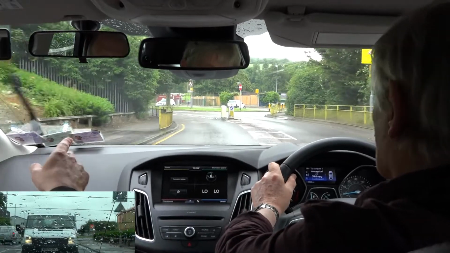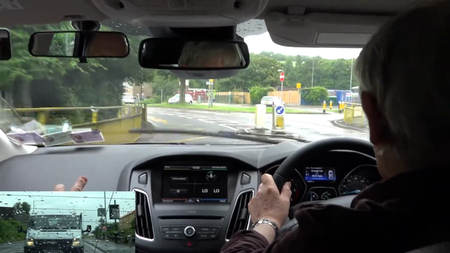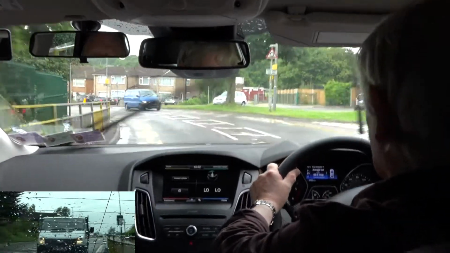So is this a pedestrian crossing, Tony? No. That's right.